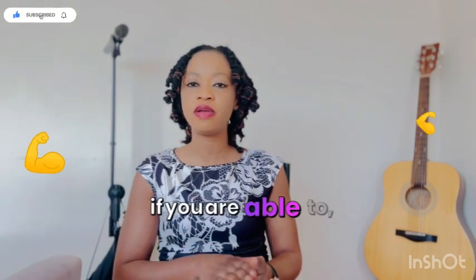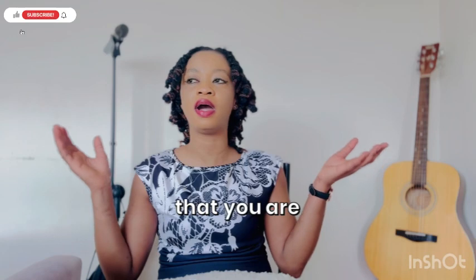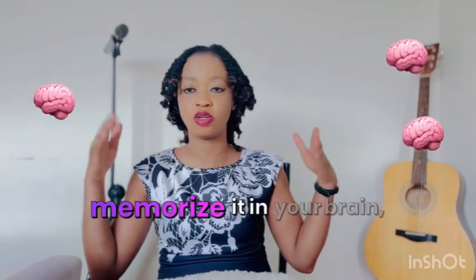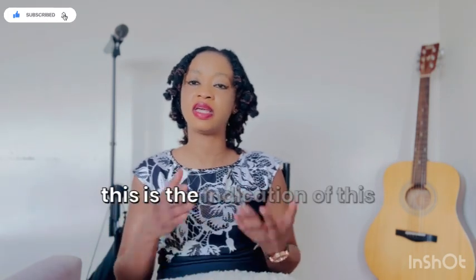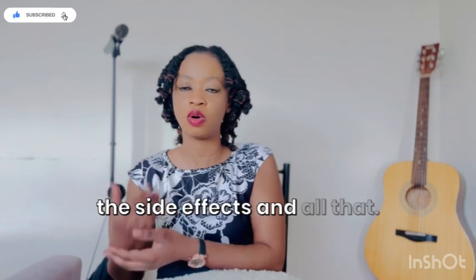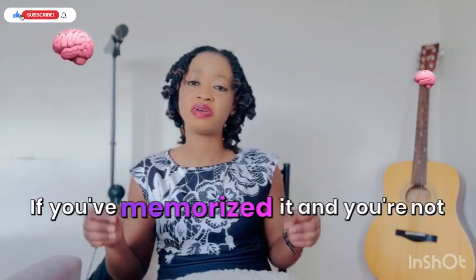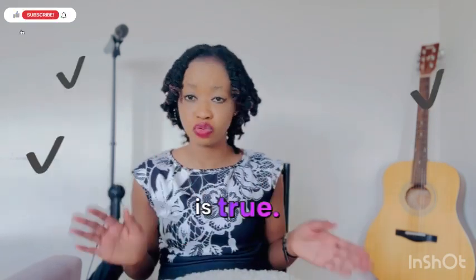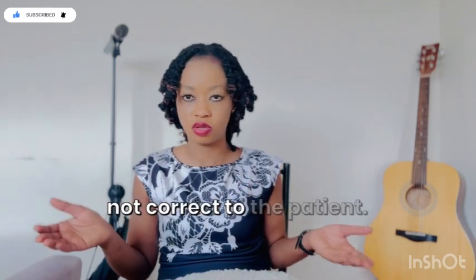So if you are able to cram or memorize the side effects of these common medications that you are most likely to meet in the OSCE, if you're able to memorize it in your brain, then you are good to go. It will save you time. So you'll be able to tell the patient, this is the indication of this medication, the side effects and all that. But make sure that if you've memorized it and you're not going to use a BNF, what you are telling the patient is true, okay? Don't go and say things that are not correct to the patient.